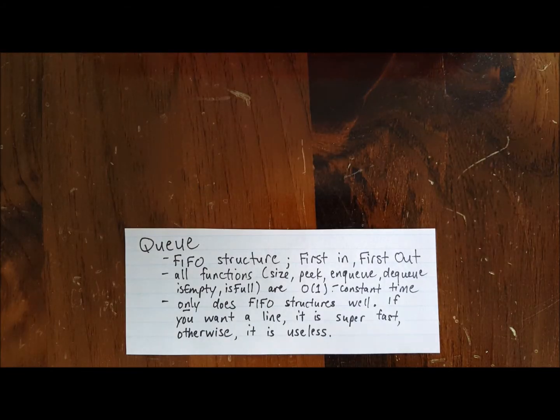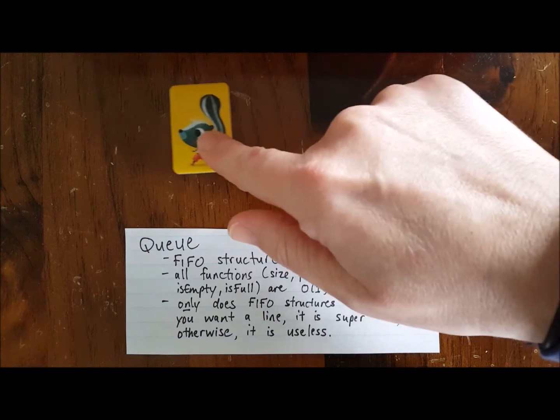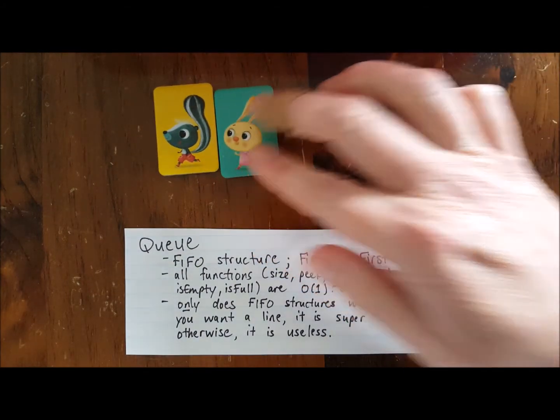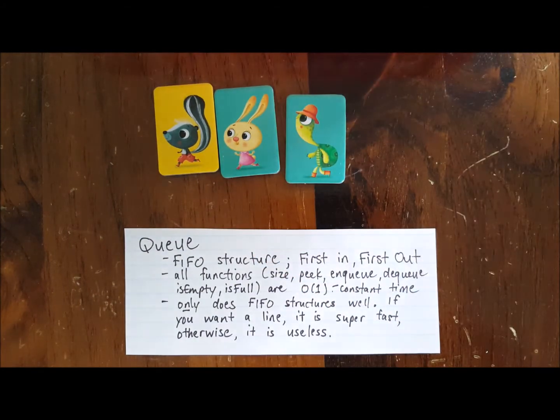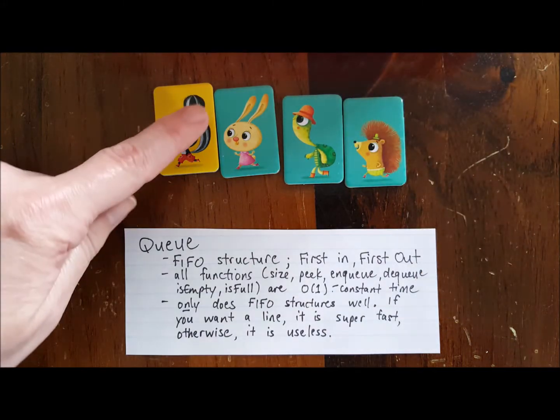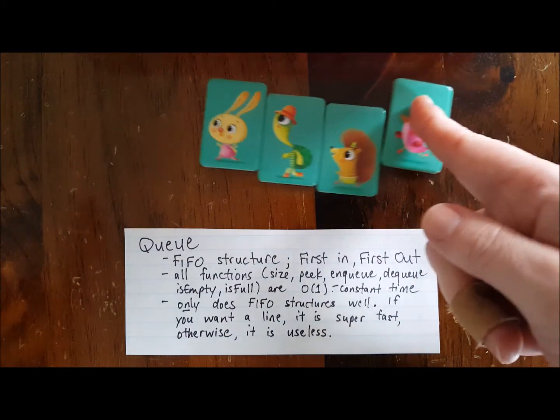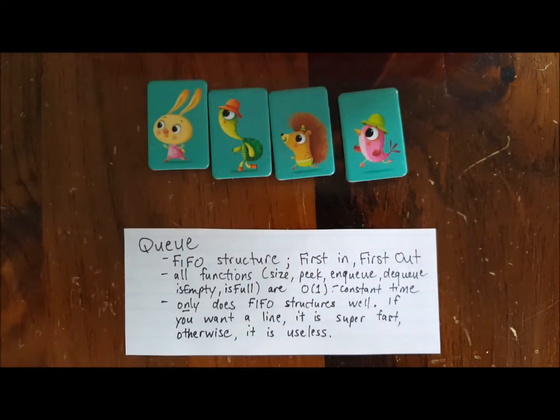A queue is a FIFO structure. So that means that when we build up our queue by enqueuing, the first thing in is going to be the first thing out. And so our queue is a line.